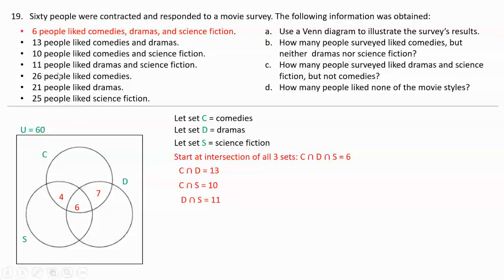Then we have 11 people like dramas and science fiction. So D intersects S will be this region here. So this region must be 11. We already got 6, so this must be equal to 5.